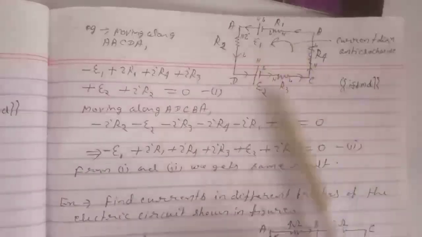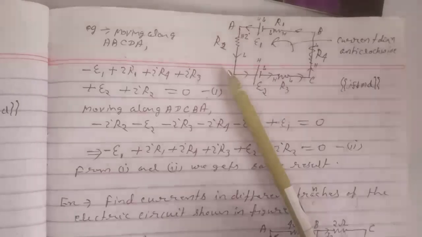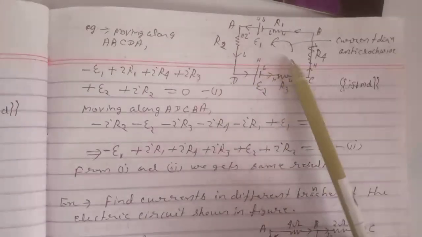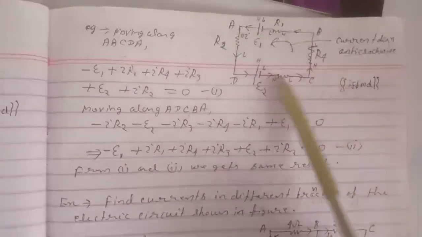Now to solve the problem, as we have discussed in the above rules, first we fix the direction of current. In this case we have fixed the direction of current as anti-clockwise, that is, current is flowing like this.